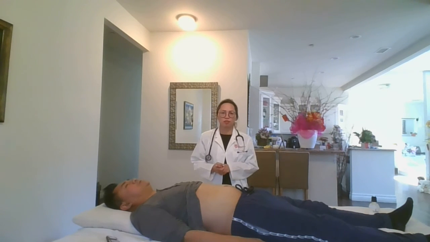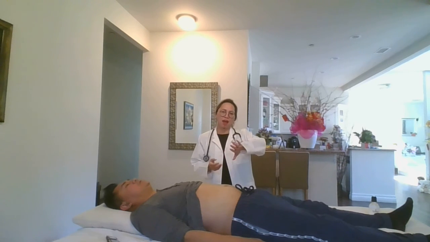If there is CVA tenderness, it indicates a potential kidney stone and pyelonephritis.